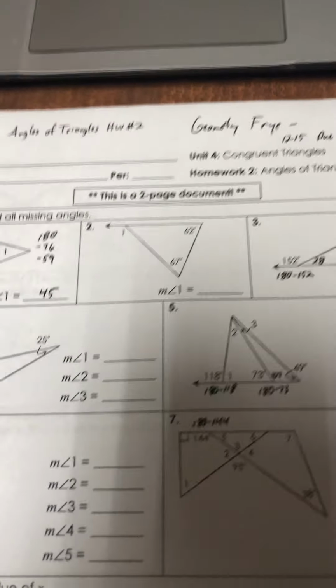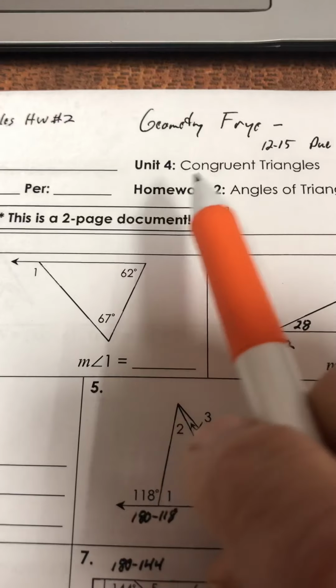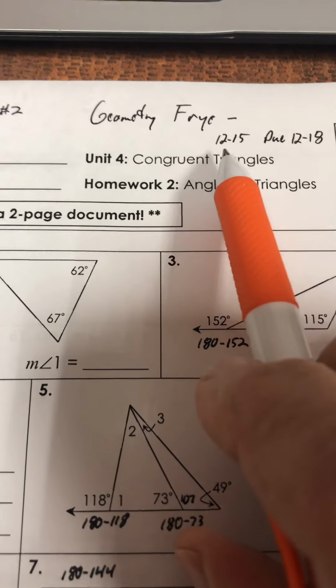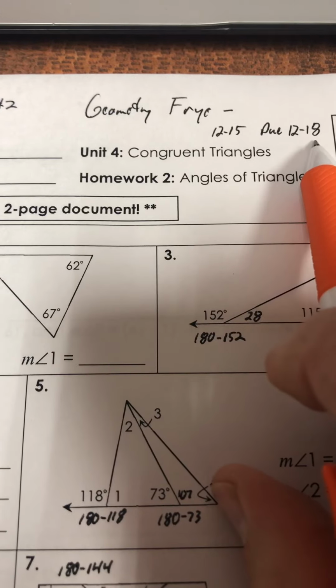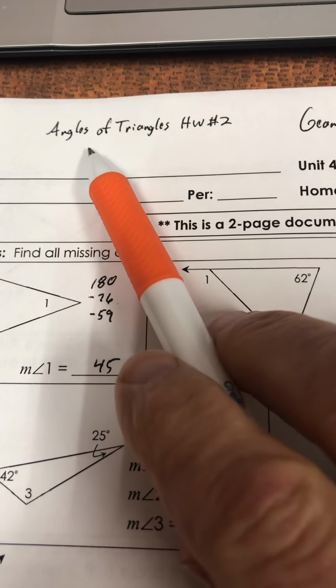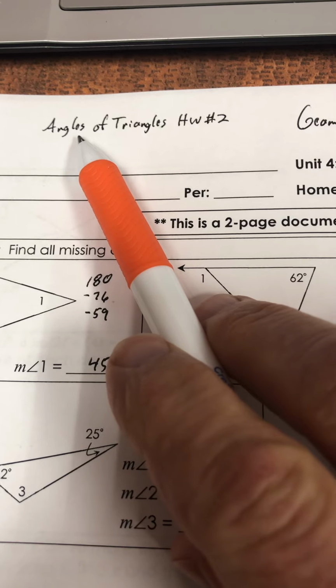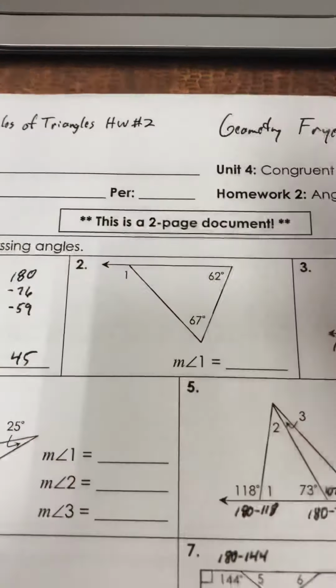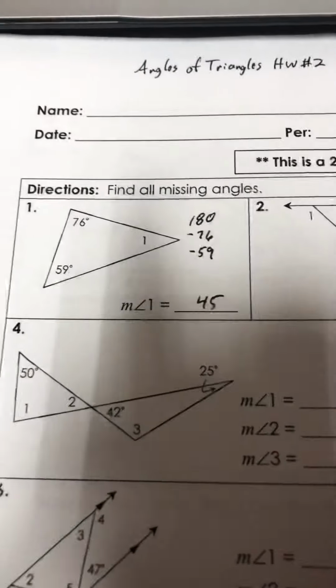Hello geometry folks. I'm looking at Unit 4 congruent triangles, homework 2 angles of triangles. Today is the 15th and this is not due until the 18th. In your Google Classroom it's called Angles of Triangles homework number 2 and I'll be calling it both. Here we go. I'm going to do the odd ones for you.